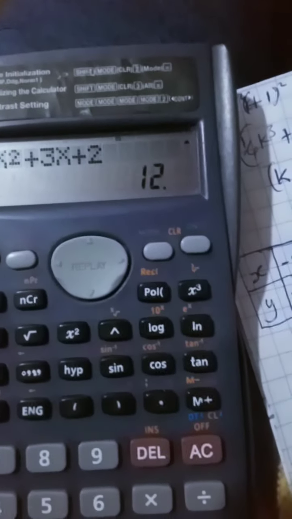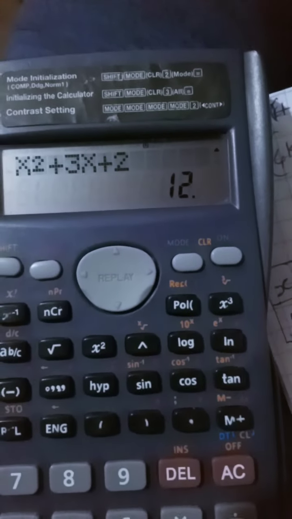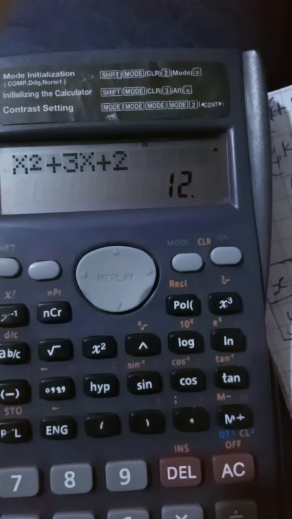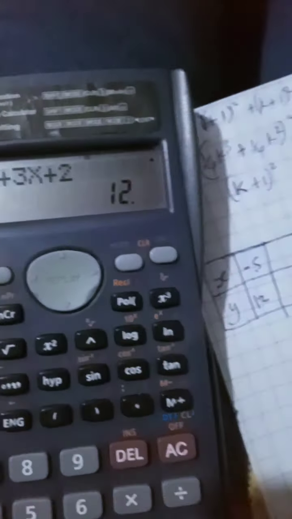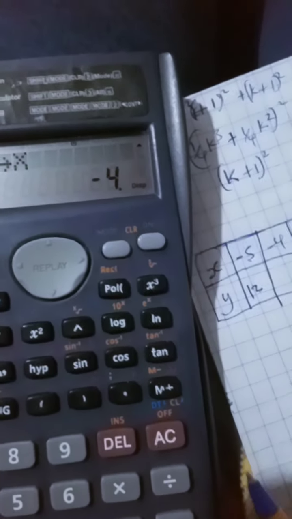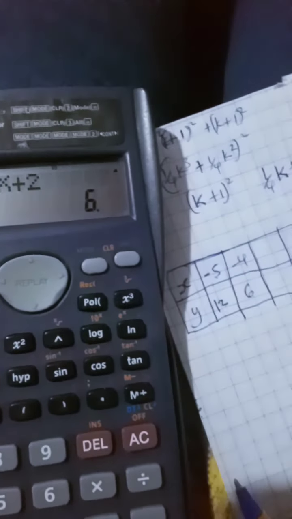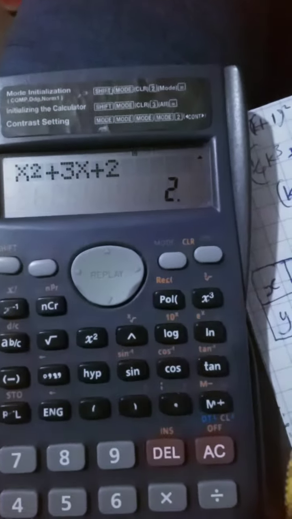So the corresponding value of x, which is y, was 12. Then we go to the next value, -4. Then the corresponding value of y will be 6. Then -3, whereby y will be 2.